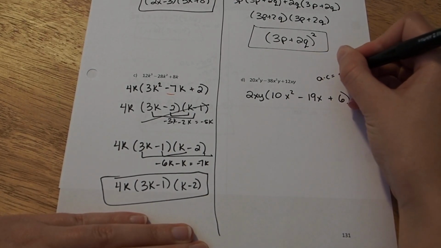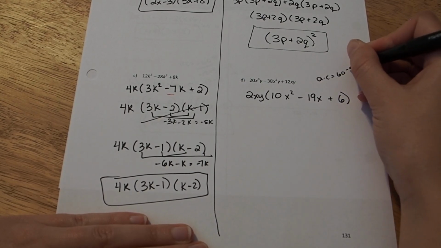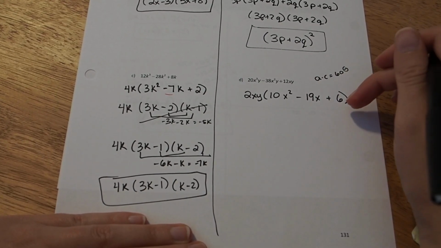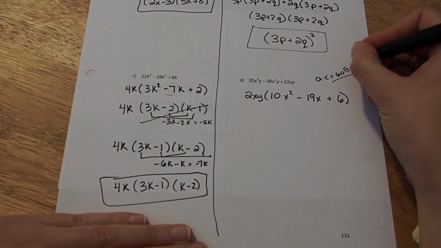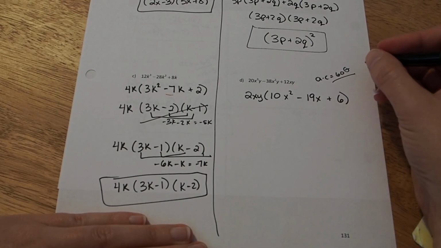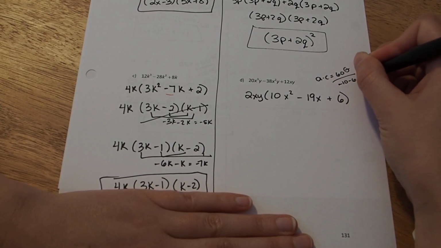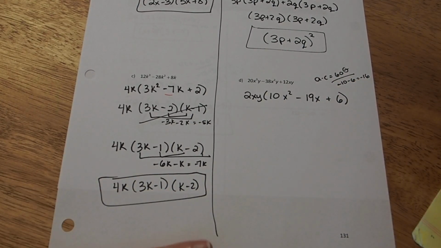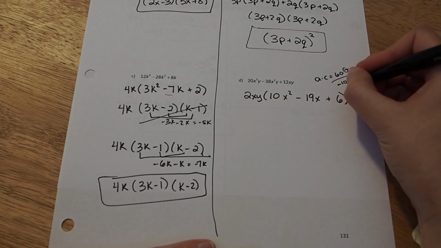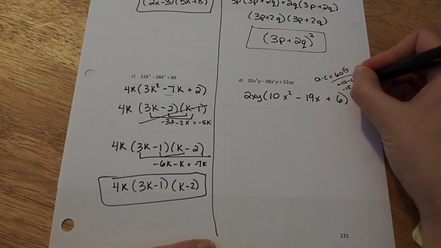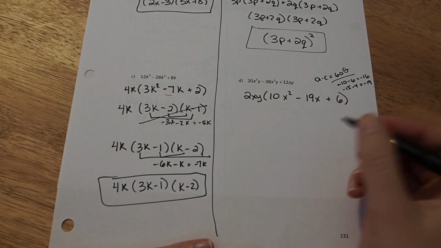So a times c, 10 times 6 is 60. Break down your 60. It's going to have to be 2 negatives because you have to multiply to a positive and add to a negative. Okay, so what goes into 60? 2 negatives, double negative. So 6 and 10, so that would be negative 10, negative 6 is negative 16. That one didn't work. What else goes into 60? 15 and 4. So negative 15, negative 4 would be negative 19. That's what I need.